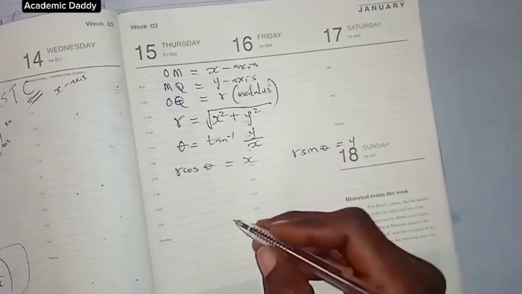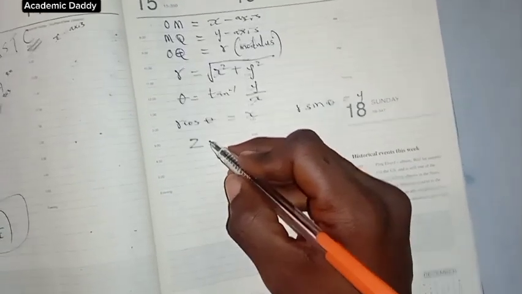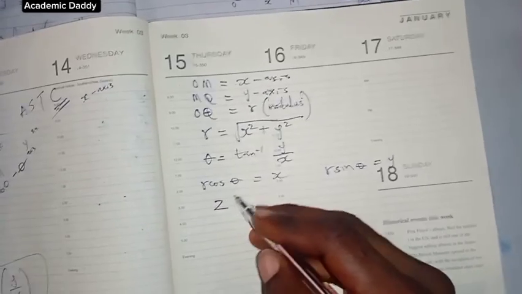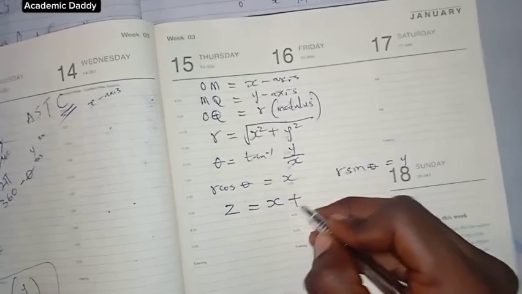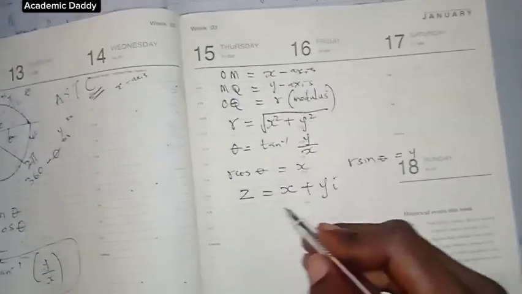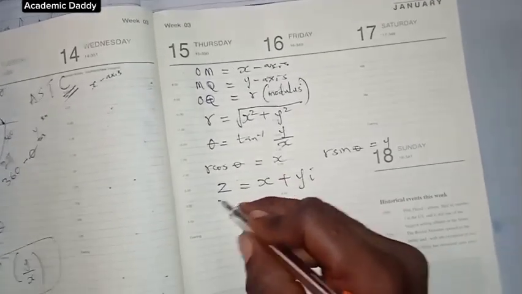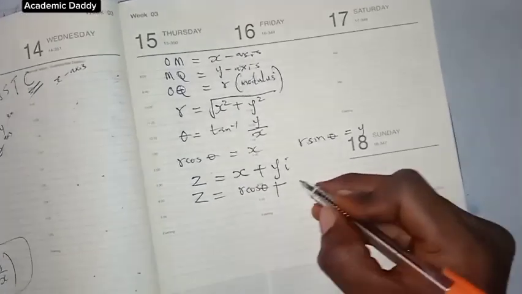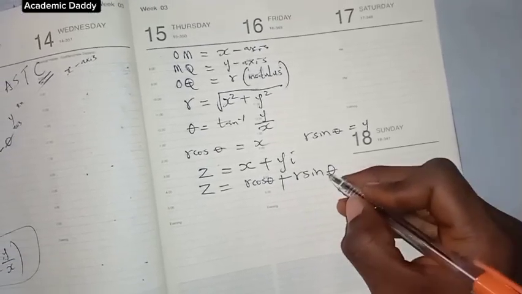For a complex number, we call it z, while the conjugate of a complex number we call z with a line on it. So z equals x plus yi. That is what a complex number is. If we replace x, it becomes z equals r cos theta for x, plus r sin theta for y.